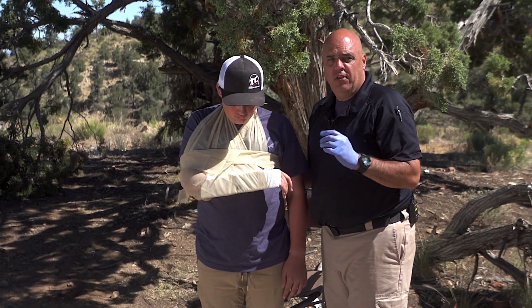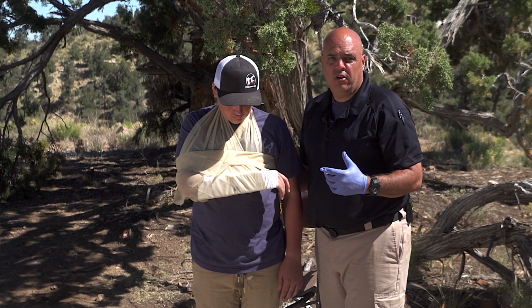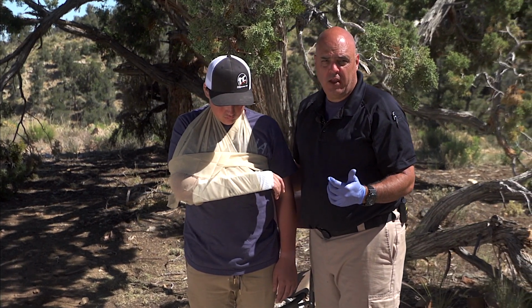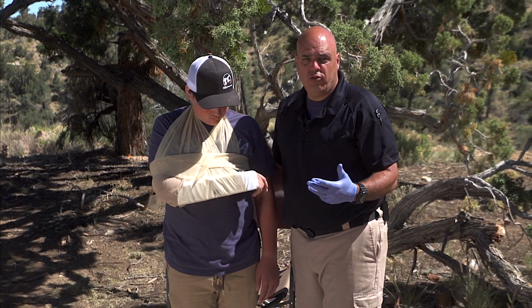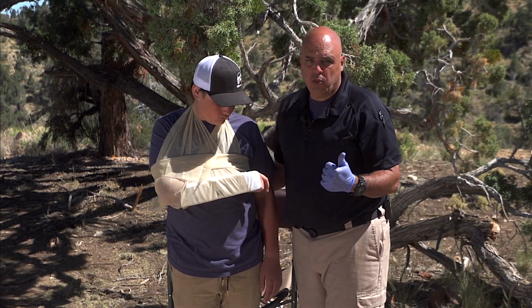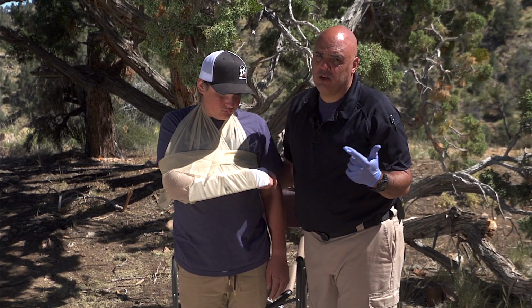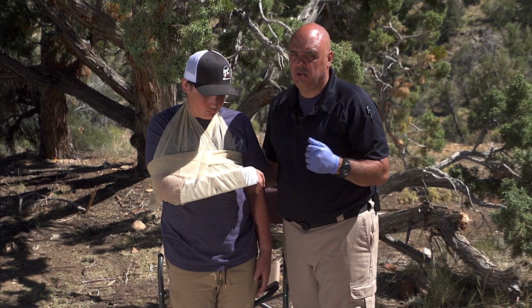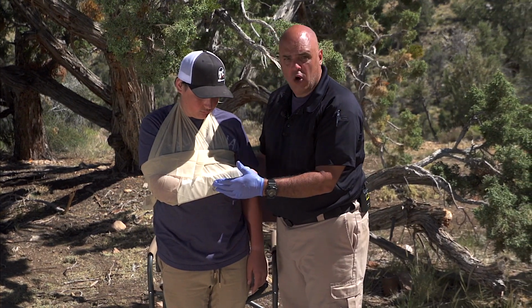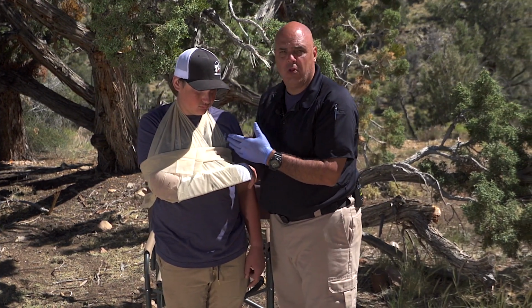Now, in this lesson, we've talked about different injury types: sprains, strains, dislocations, and fractures. We've talked about different splints: cardboard, popsicle sticks or tongue depressors, moldable splints, even some of the improvised options. We talked about how to apply a cardboard splint, and we talked about how to apply a sling and swath.